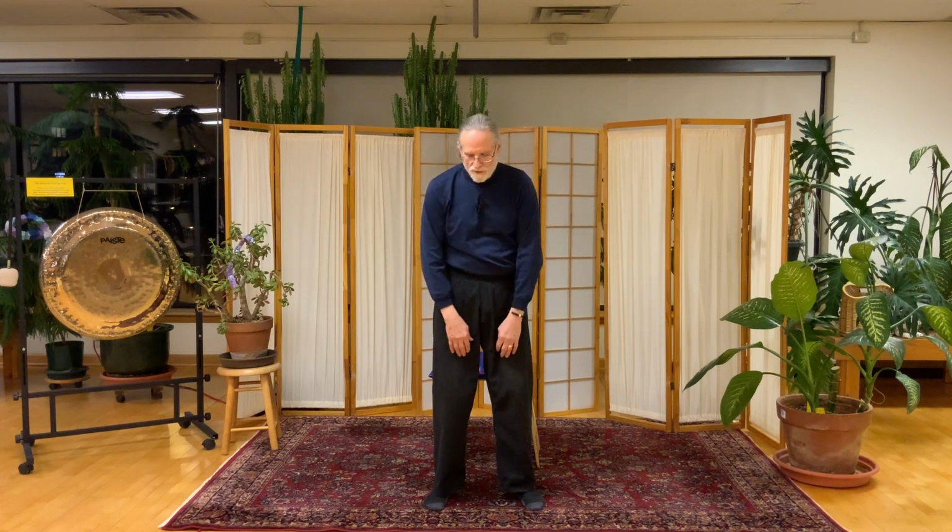And you can focus your attention beyond just the shoulders too, and just notice that as you go back, you're opening the sternum, and then as you roll forward, you're opening the shoulder blades. So it's an opening of the chest and then an opening of the back.